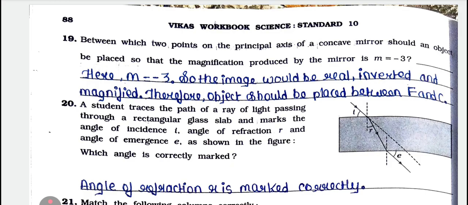Next, between which 2 points on the principal axis of a concave mirror should an object be placed so that the magnification produced by the mirror is m is equal to -3? सो दैट्स आंसर इज m इज इक्वल टू -3 आ रहा है. तो इसका मतलब क्या होगा, जो इमेज मिलेगा आपको रियल, इन्वर्टेड एंड मैग्निफाइड मिलेगा. डन. देन ऑब्जेक्ट इज बिटवीन द F एंड C.